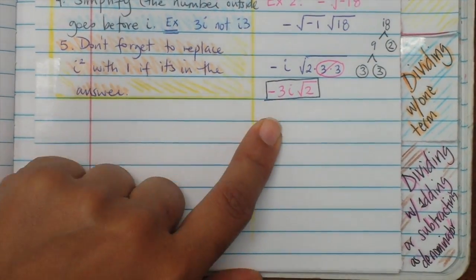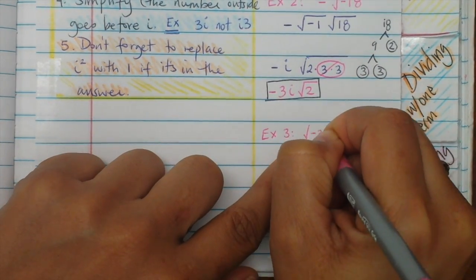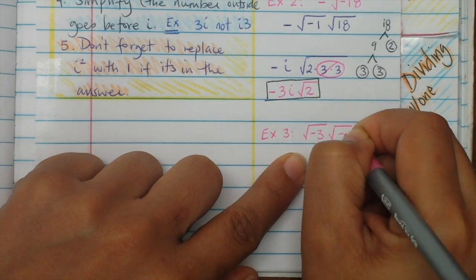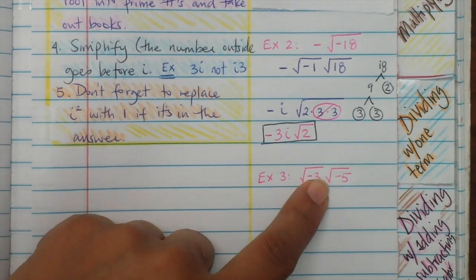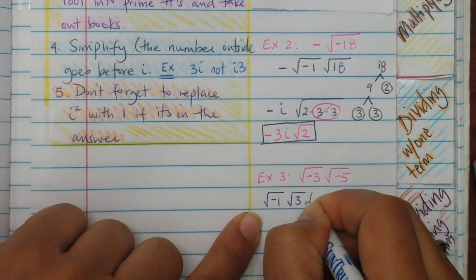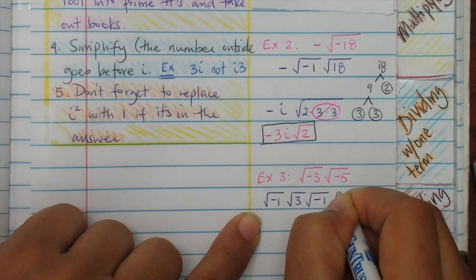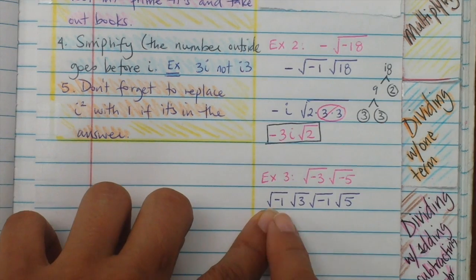This is a listening check. Color in that answer box. Only that answer box. Don't color it in any other example, just the negative 3i radical 2. So again, we're going to separate the negative from it. So this is going to be negative radical 1, radical 3, negative radical 1, and positive radical 5. Alright, replace radical negative 1 with i.